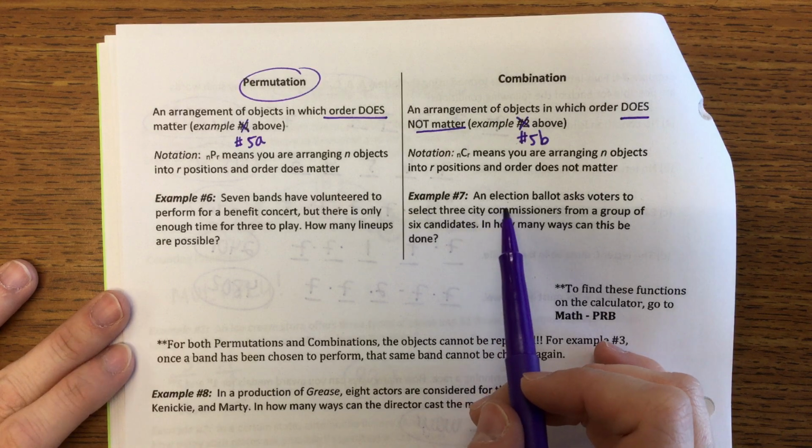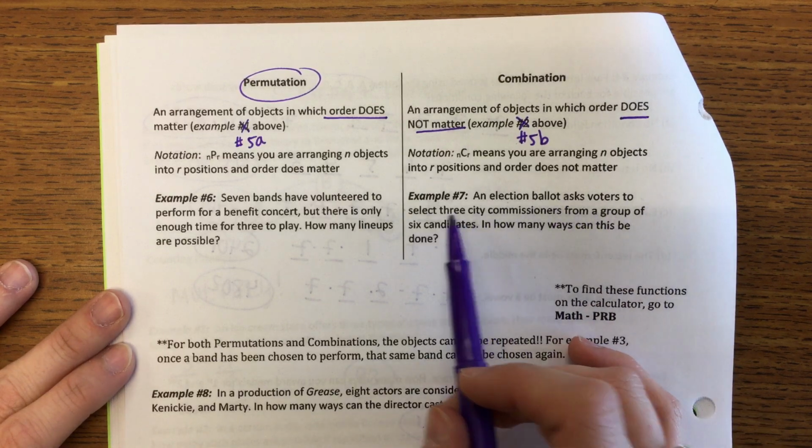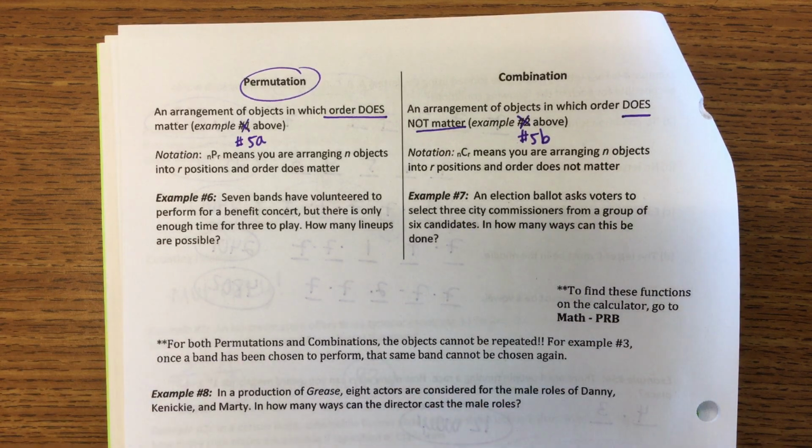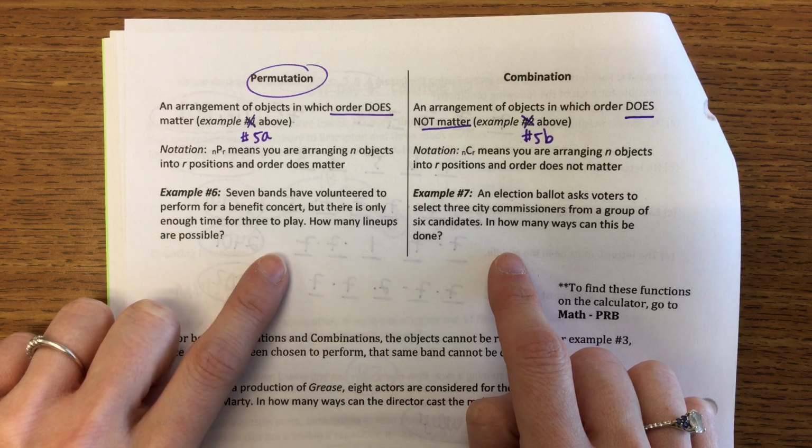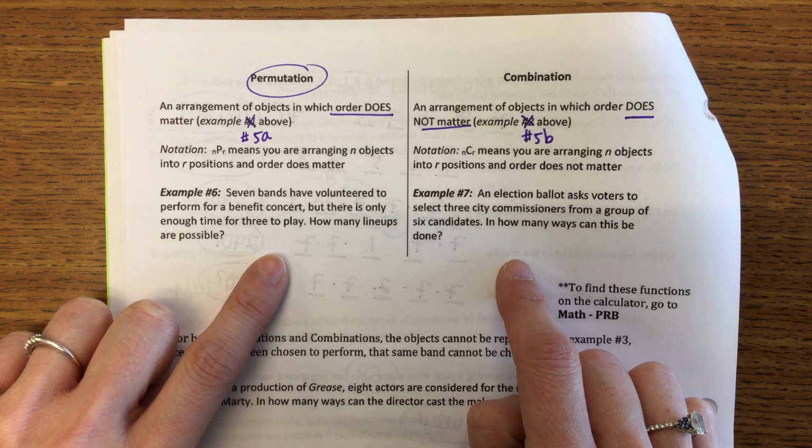Next one. An election ballot asks voters to select 3 city commissioners from a group of 6 candidates. And how many ways can this be done? Now, in this case, does it matter the order in which you are chosen to be a city commissioner? No. No, either you got chosen or you didn't. Doesn't matter the order that you got chosen in. So is it clear the difference here? One order matters, one order doesn't?